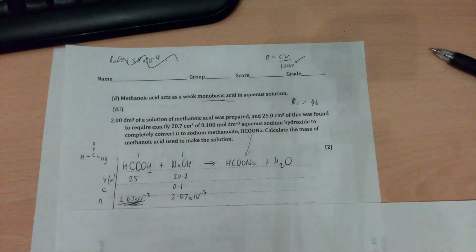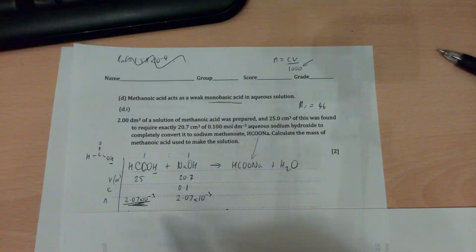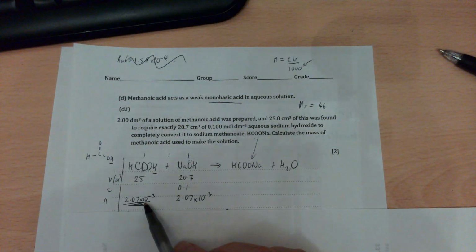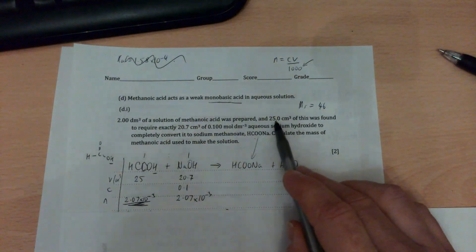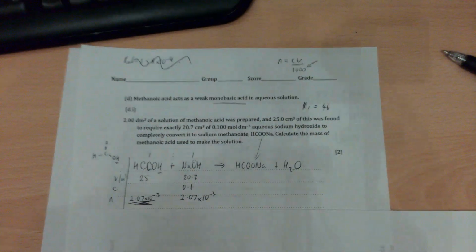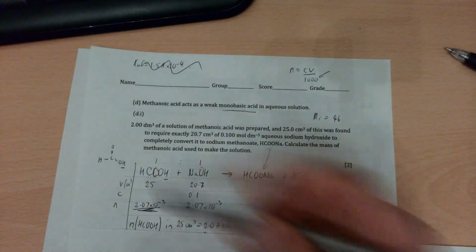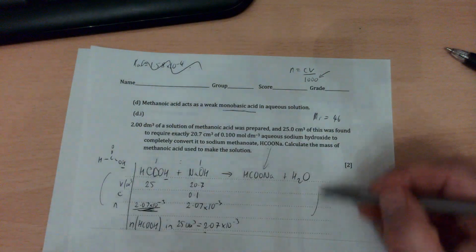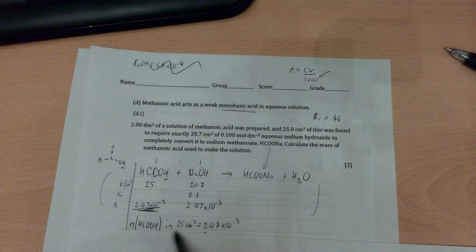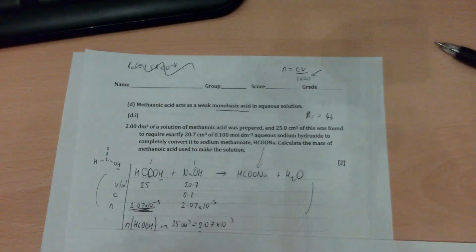There we are. So that's the number of moles of methanoic acid there were in the 25 centimetre cubed sample, or aliquot. Okay, and I've written that underneath. So number of moles, this is how you'd write it in the exam. You don't need to write the table in the exam if it doesn't suit you, but the number of moles of methanoic acid in the 25 centimetre cubed aliquot is this much, that number there.